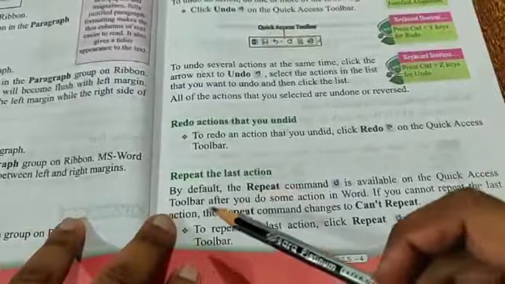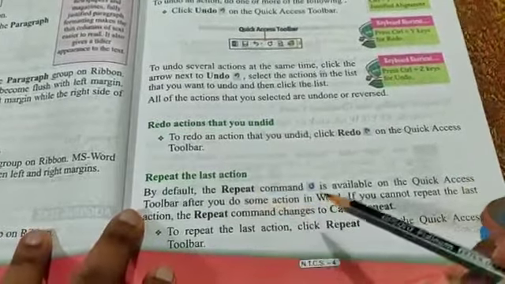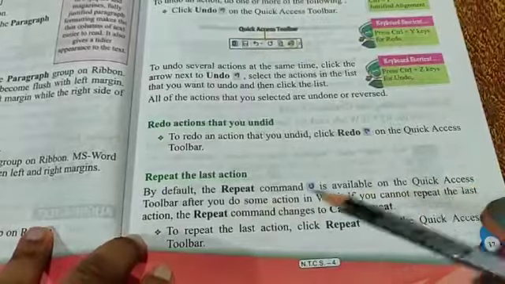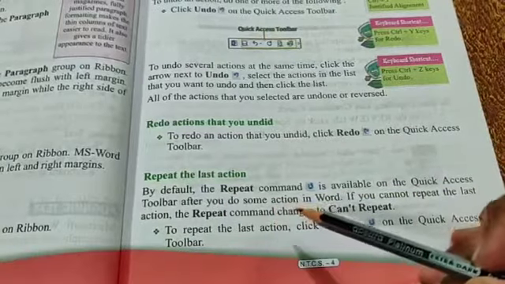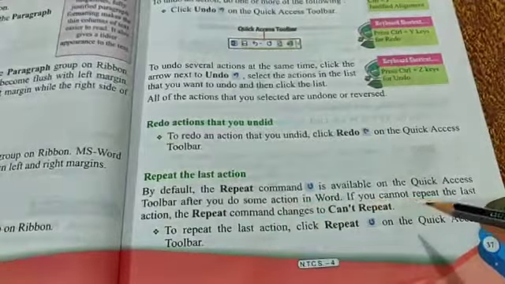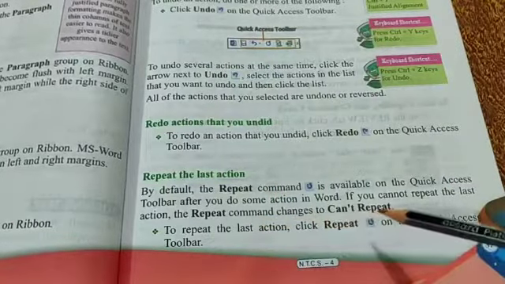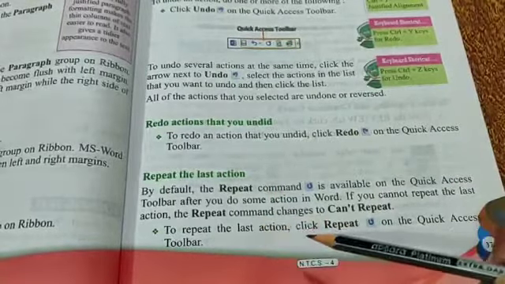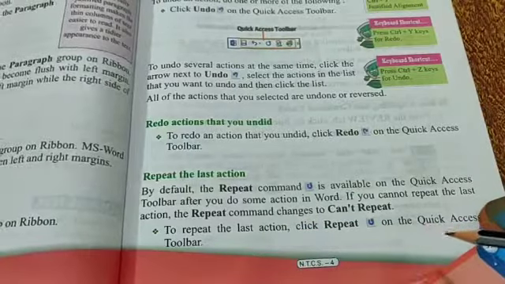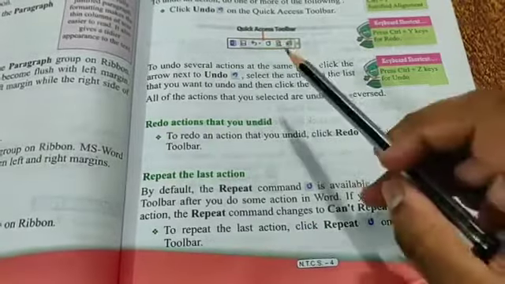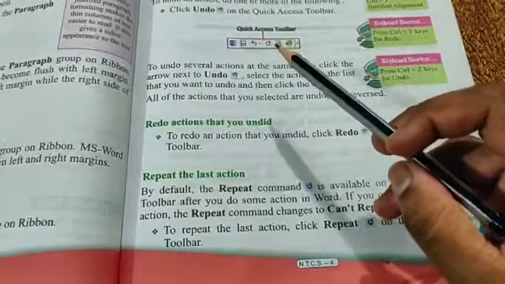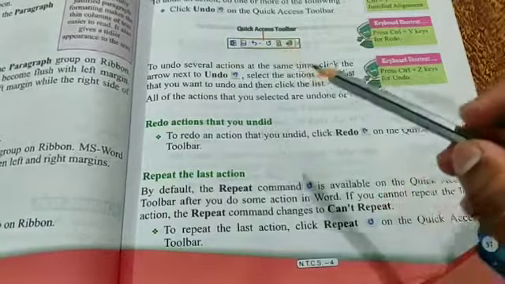To repeat the last action, by default the repeat command is available on the quick access toolbar after you do some action in Word. If you cannot repeat the last action, the repeat command changes to can't repeat. To repeat the last action, click repeat on the quick access toolbar. Now this is the repeat button, and once you click on this button, the last action will be repeated in the document.